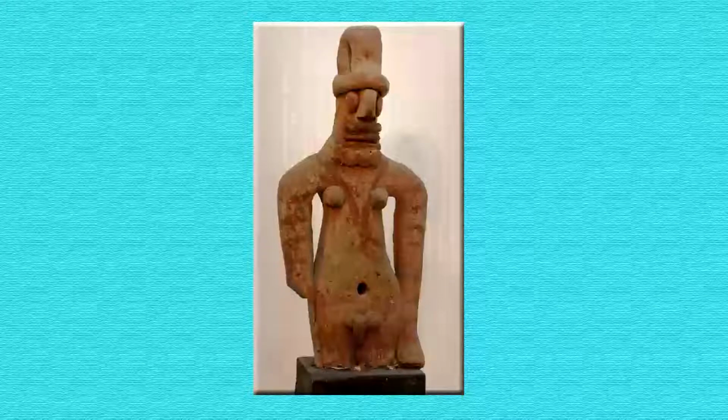And the fourth one is a terracotta figure, which is pretty conceptual and very imaginative, with hardly anything to do with the naturalistic form of a human being.